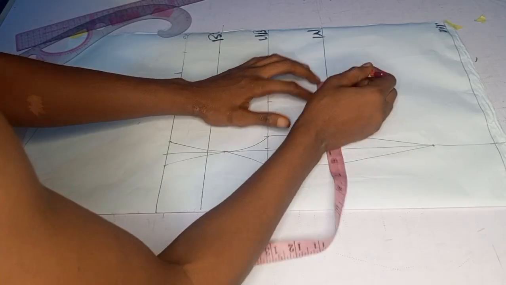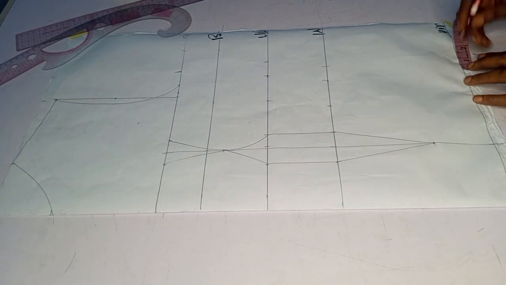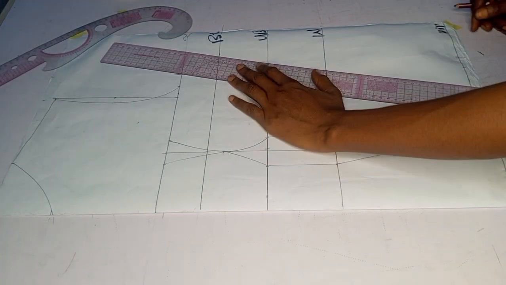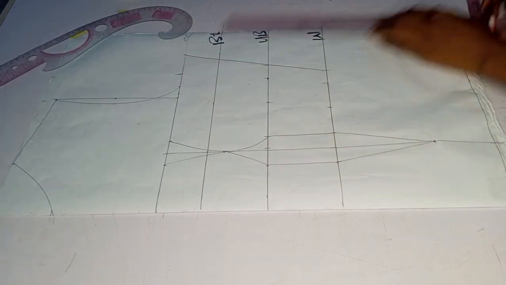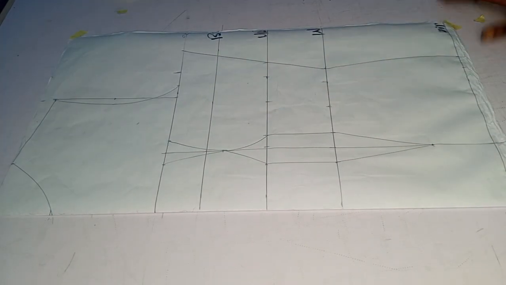The dart intake, I'll replace it, add my sewing allowance. I'll come to the hip, divide my hip by 4, then add my sewing allowance. I'll go ahead and connect my markings. So when drafting this, make sure your paper is on fold because it's an asymmetric gown.